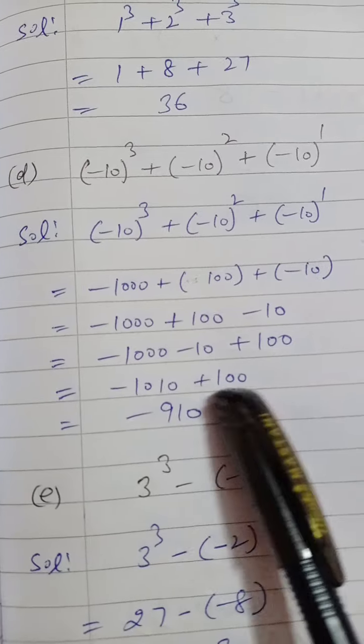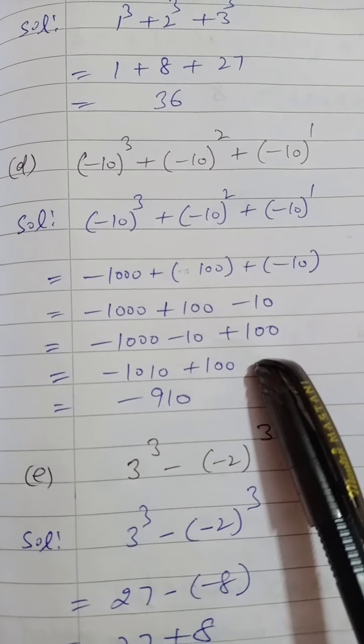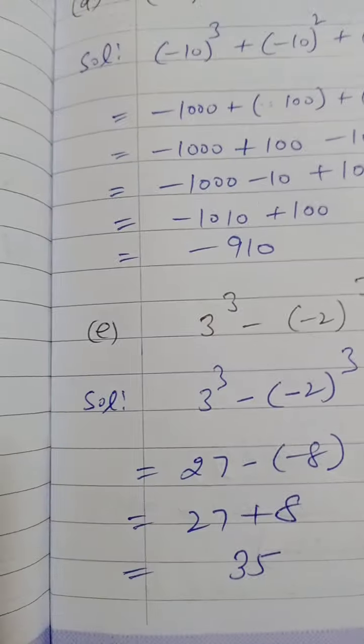100 is also there. Now 2 numbers are left, their signs are different, so I have subtracted them, and the sign will be of the greater number.